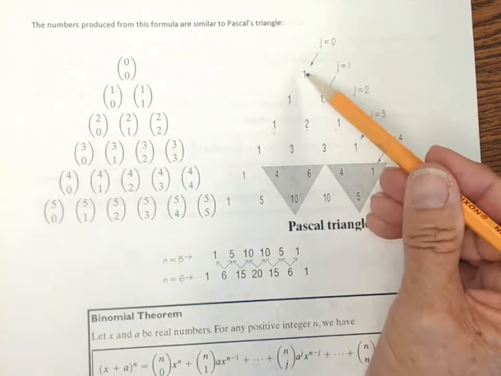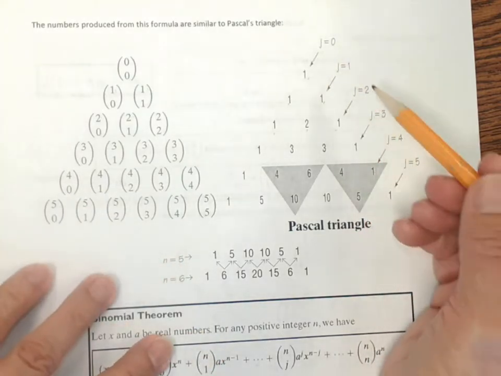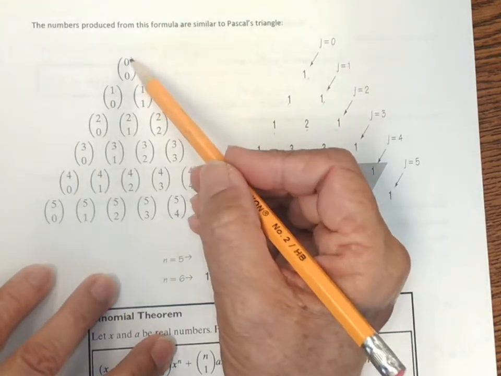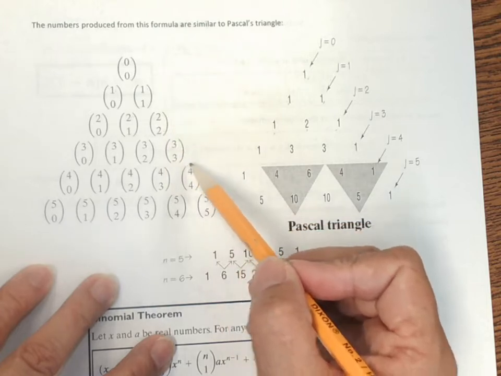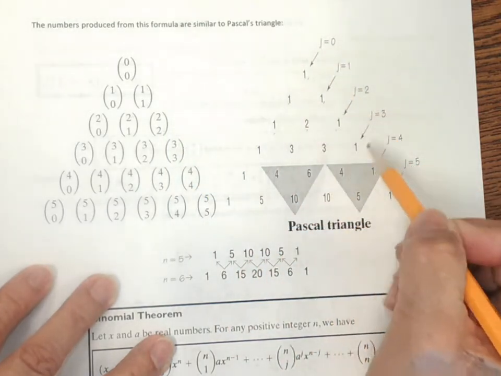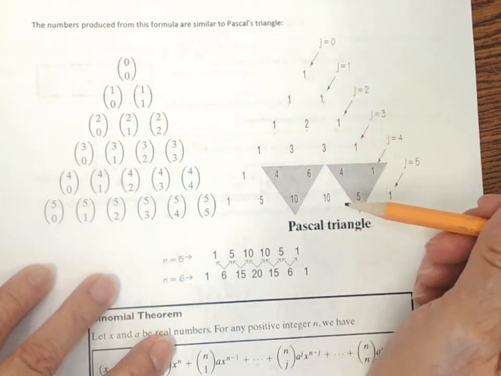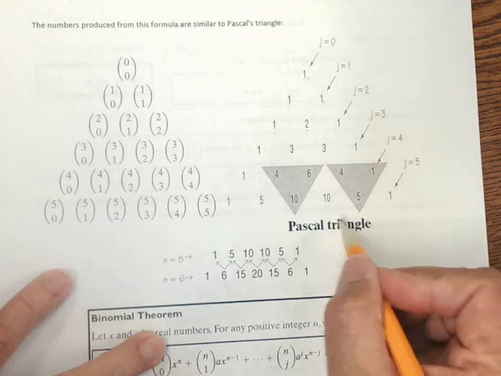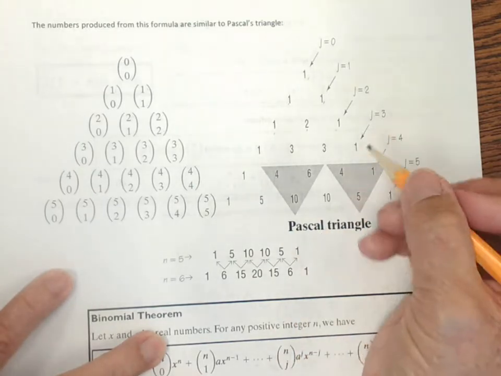And notice that we've got some numbers here at the side. Our j value, that's not the numerator because it's not a fraction, but the top number, the number of items, so we've got 0, 1, 2, 3, 4, etc. And this triangle, while it doesn't look very impressive, gets utilized quite a bit. And again, it's called Pascal's Triangle.